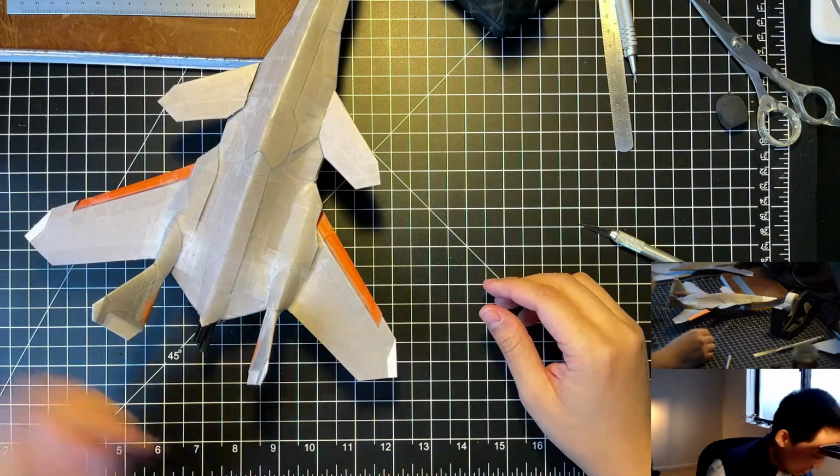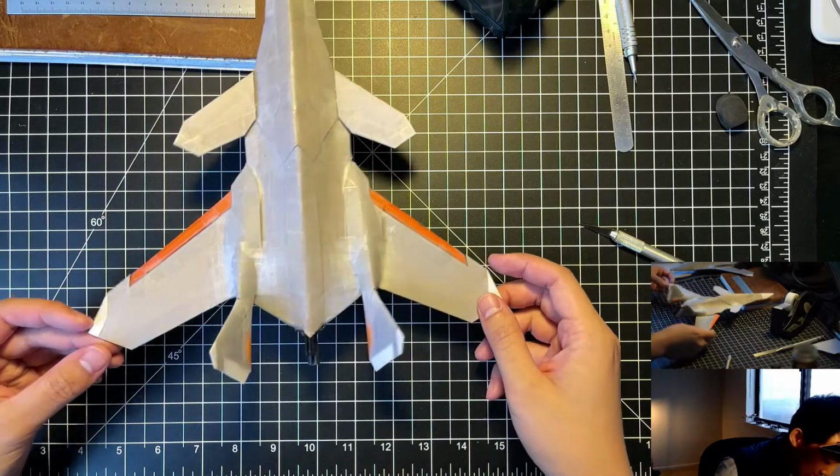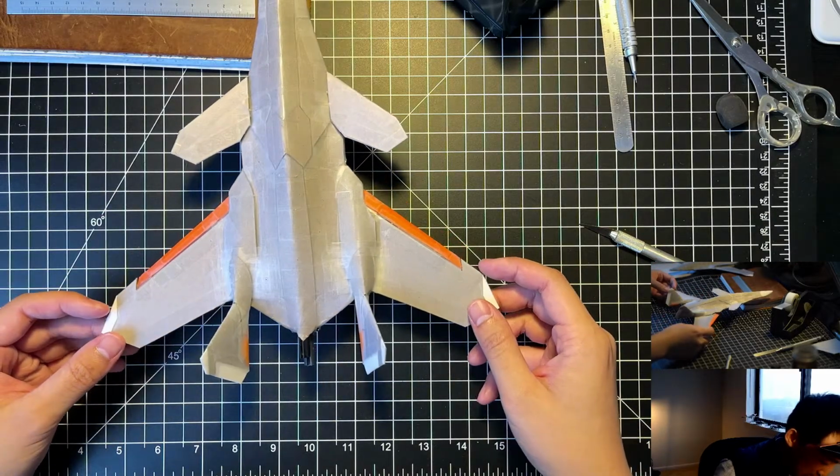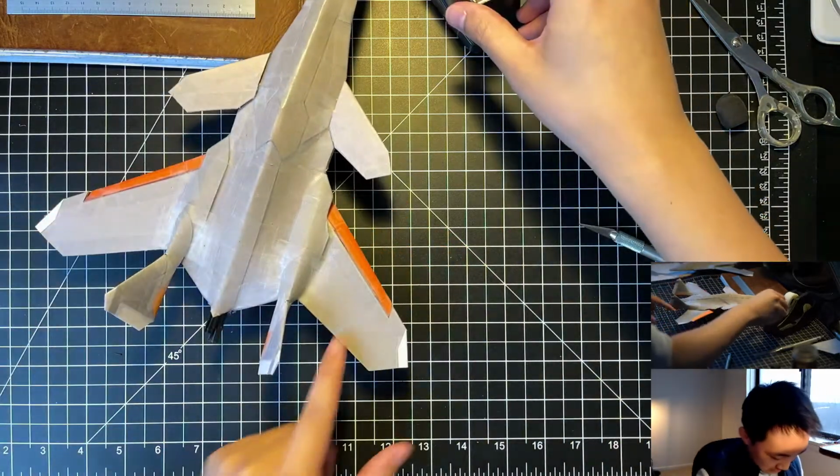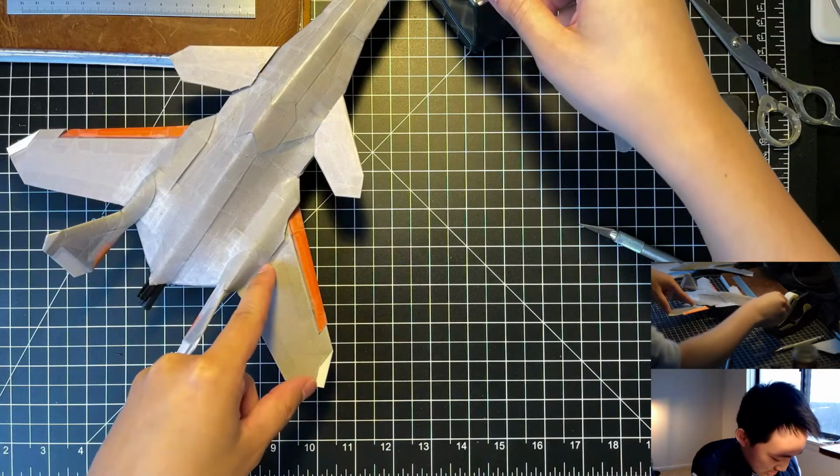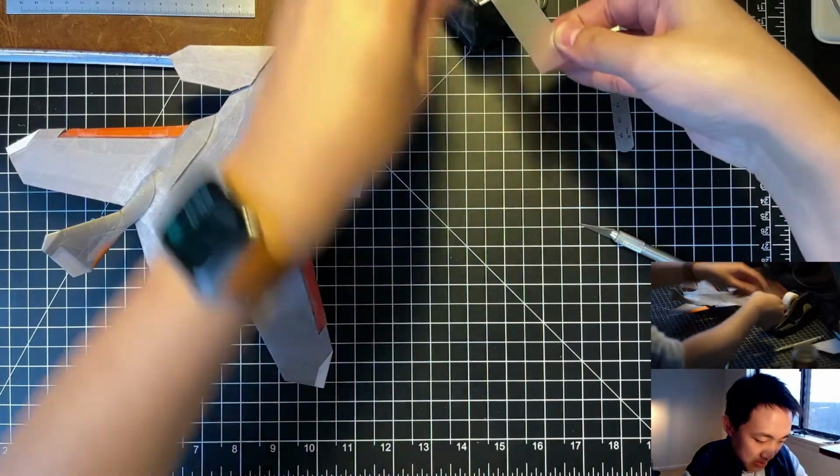So again, this is just going through the motion of sealing up things here.